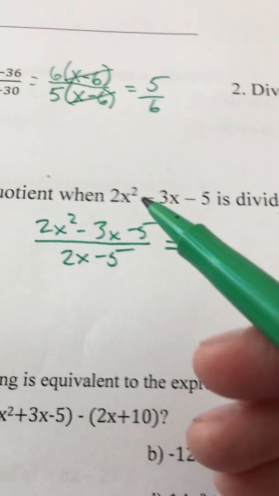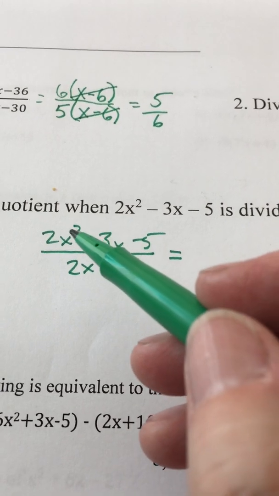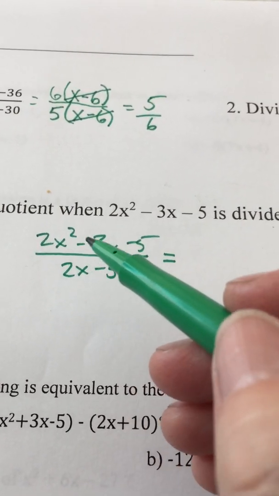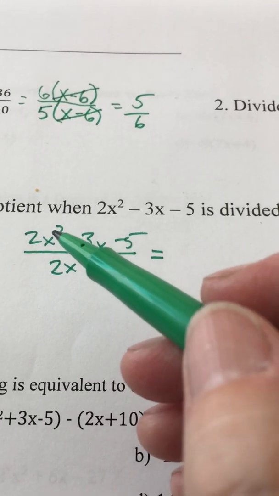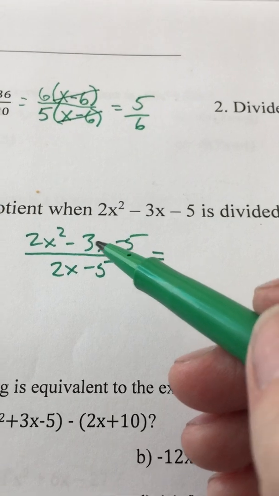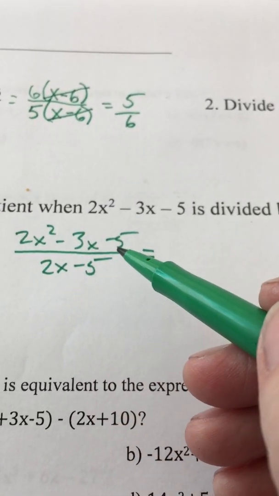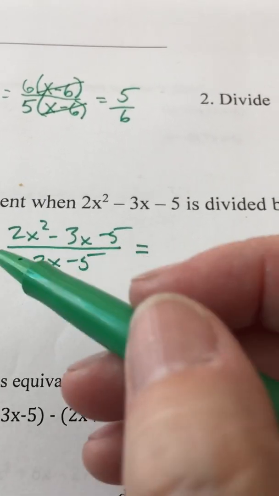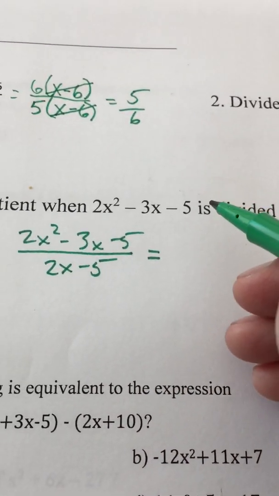Now, factor. Always look for a GCF first on top. So I have x squared, x, and no x's. So I cannot pull an x out. 2, 3, and 5. Was there any number that will go evenly into 2, 3, and 5 other than 1? Nope. 2 goes evenly into 2, but it won't go into 3 or 5 evenly. 3 goes evenly into 3, but it won't go into 2 or 5 evenly. So there's no number that will go into all 3 except 1. So I cannot do that.